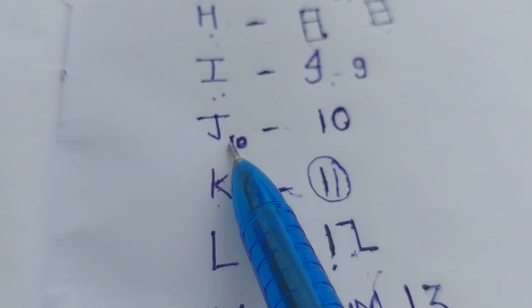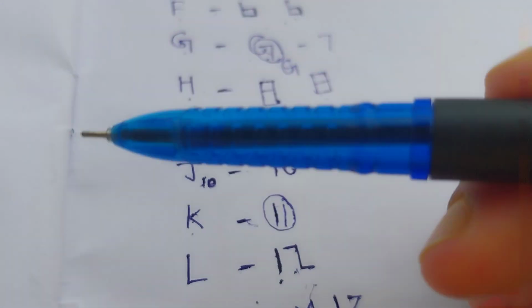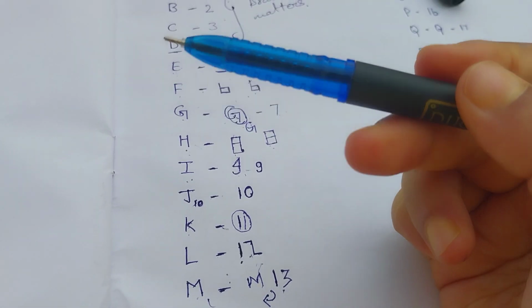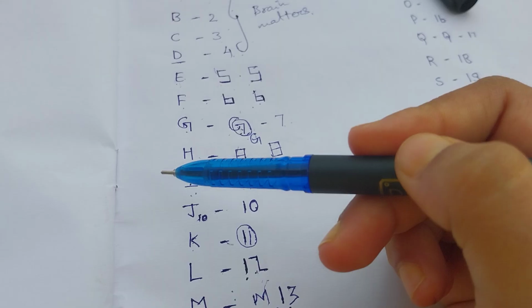Next, coming to the next letter, that's J. If you have ever played cards, you might know that it is a gulam.